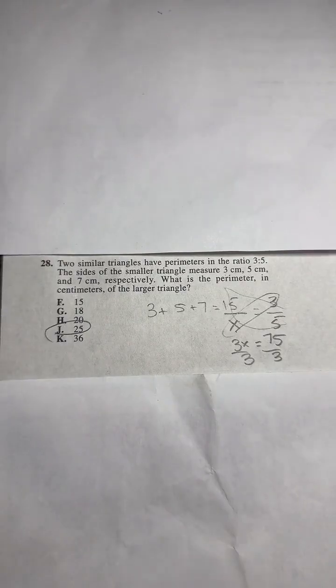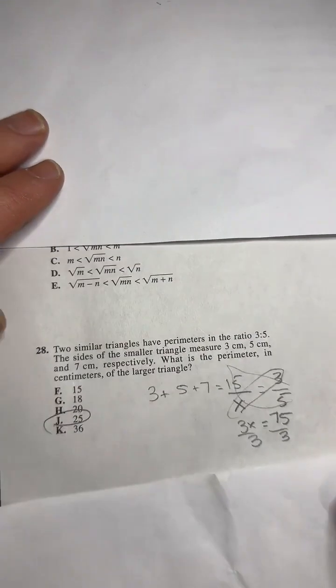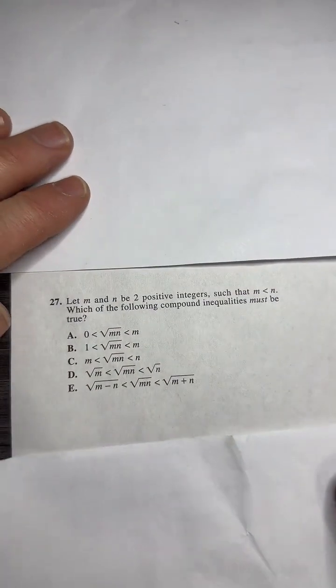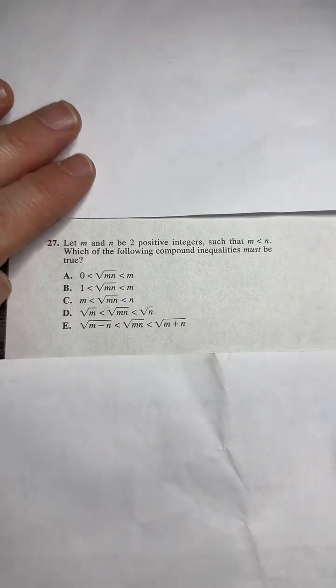We ready for the hardest problem ever? All right, let's take a look. All right, let's see what you guys can get for the answer here. I'm not going to do it right away. Let m and n be 2 positive integers such that m is smaller than n. Which of the following compound inequality must be true. Not true in some cases. It has to be true based on the mathematics.